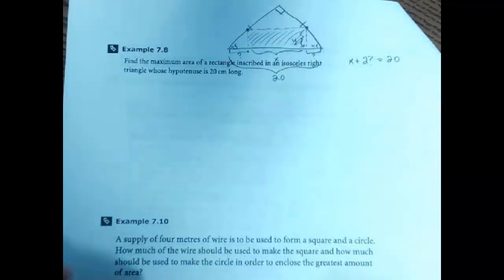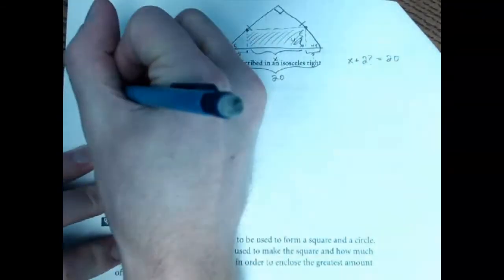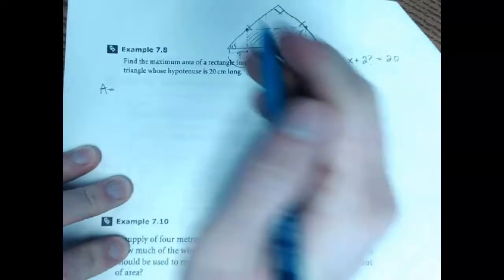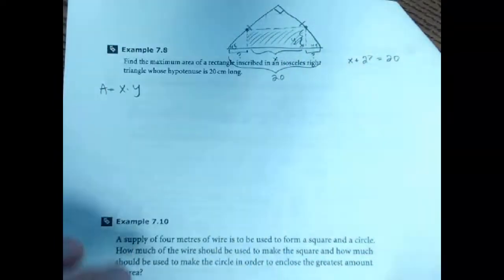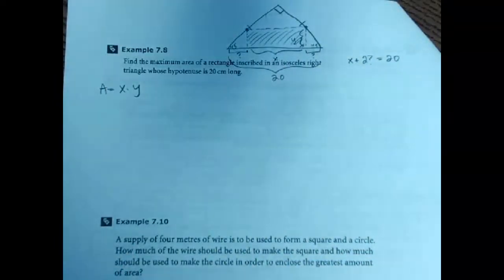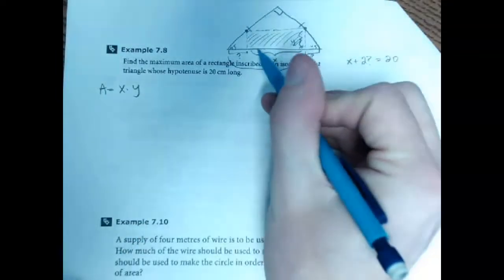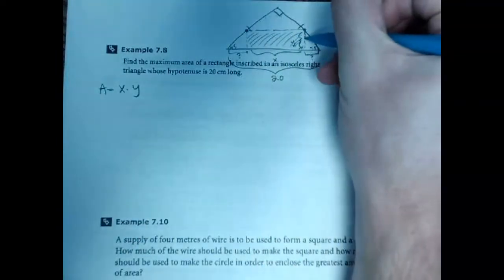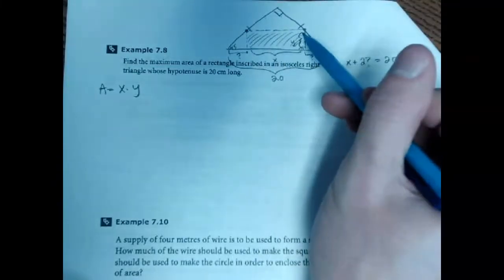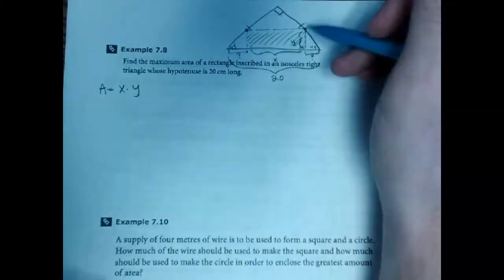So I know the area of the rectangle is x times y. And somehow I want to optimize this. I want to make that area as big as possible. But I don't want to have x's and y's, so somehow I need to get it down to either all x's or all y's. And this one has a lot of geometry at play. So let me walk you through it. We have this dimension, which is x. We have this vertical, that's y. So the area is x times y. That's great. But I need to know what the y is in terms of x.